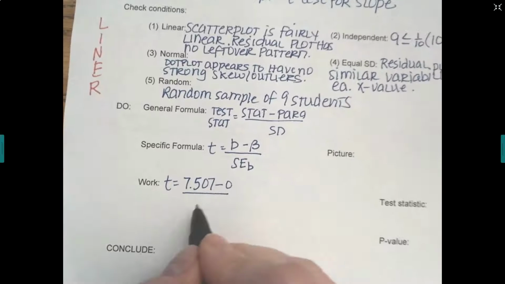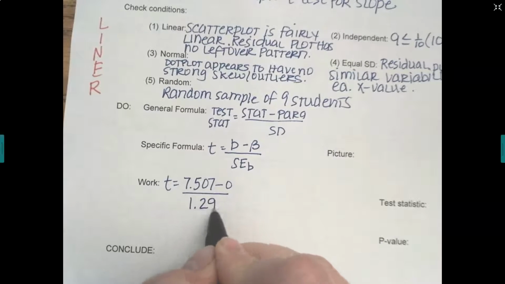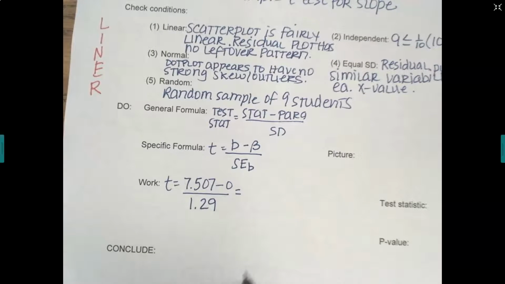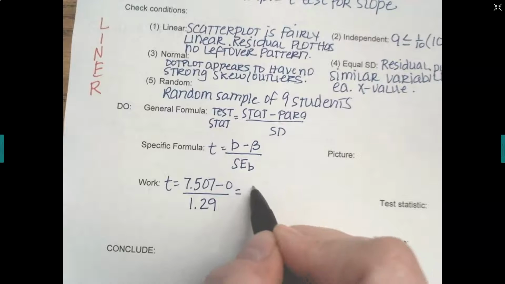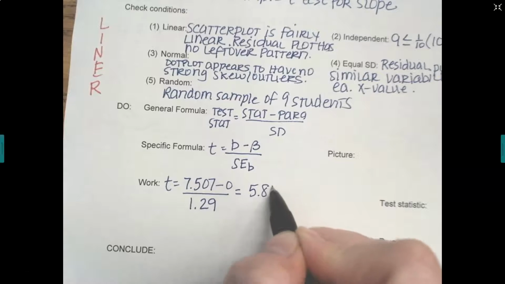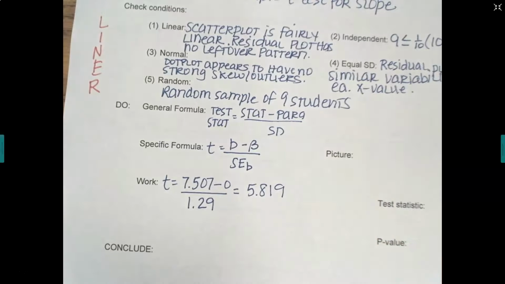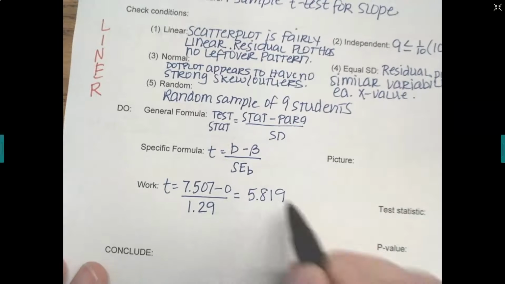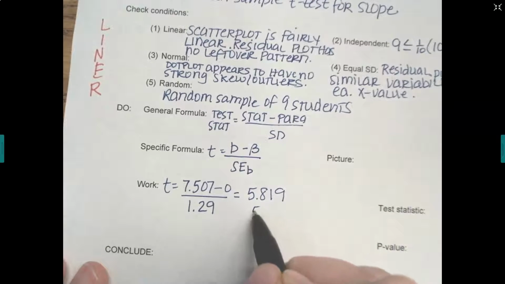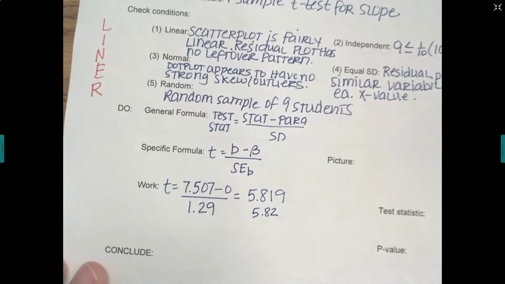Okay, so we're going to plug in 1.29. And we're going to calculate this out, and we're going to get 5.819. Okay, now that's our t, so that would round to 5.82 with 2 decimals.